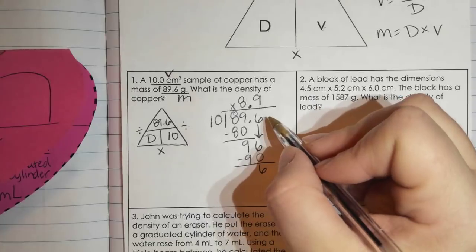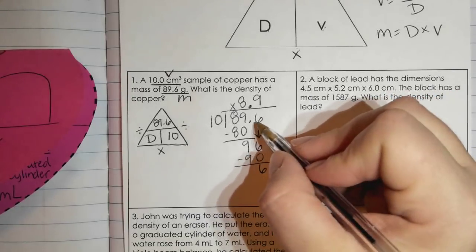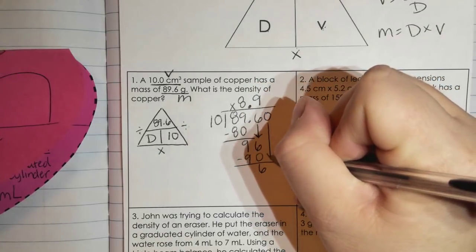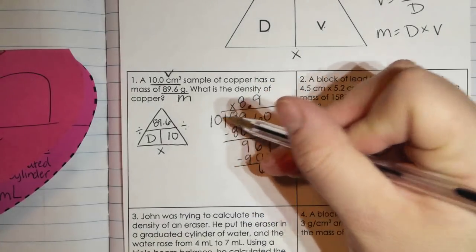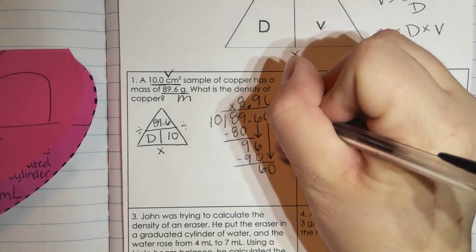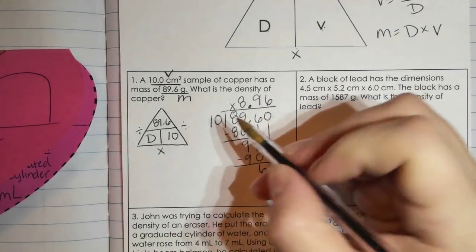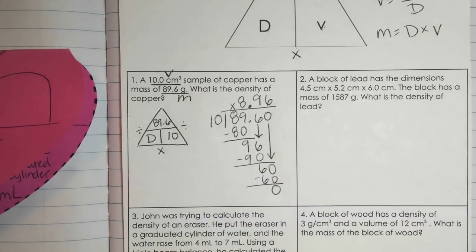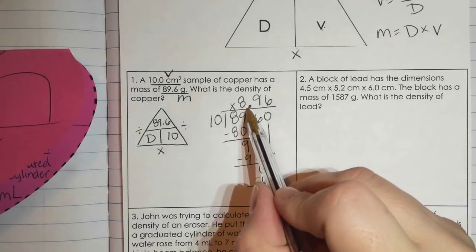Now I'm out of numbers over here, but I know that I can add a 0 after that decimal, and it's not going to change anything. So I'm going to add a 0 to bring down. And now I'm trying to figure out how many times does 10 go into 60. 10 will go into 60 6 times. 6 times 10 is exactly 60. So I have a remainder of 0, which means that I'm done. So my answer is 8.96.